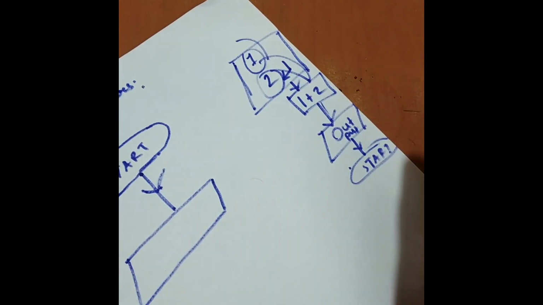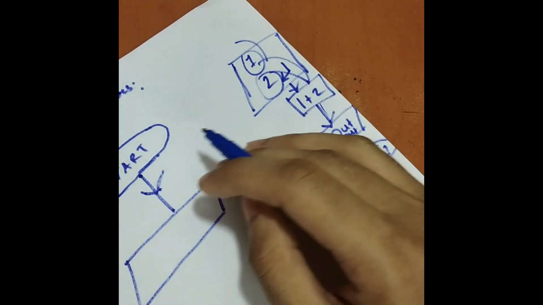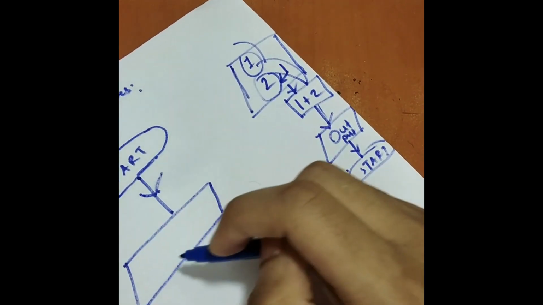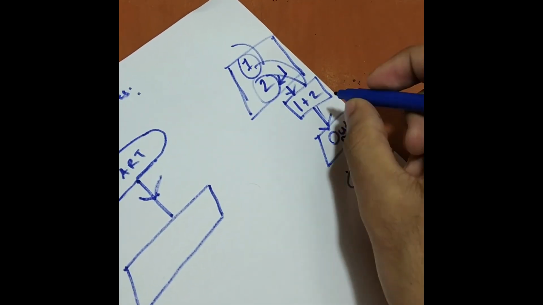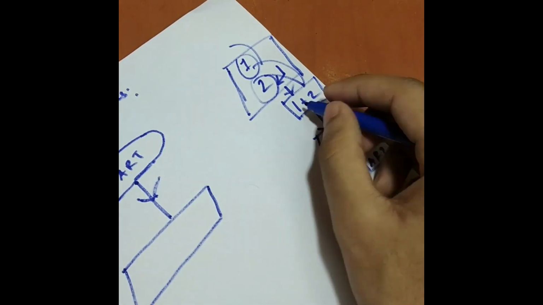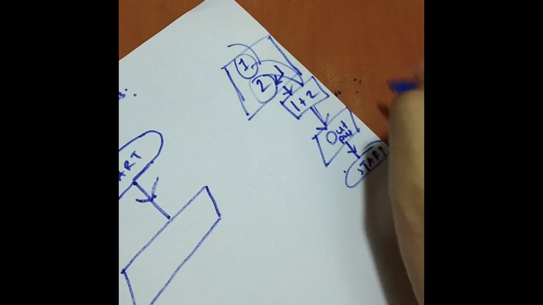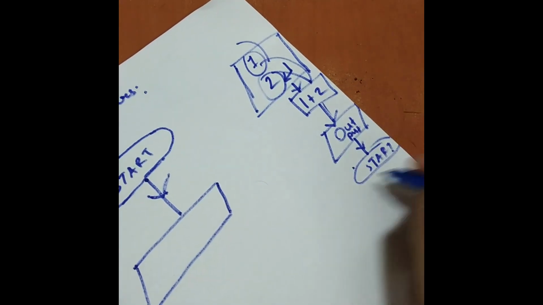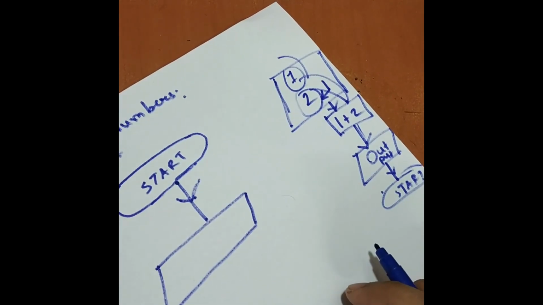But if I want to add 5 and 6, then it won't perform that, right? It won't perform the addition of 5 and 6 because I've already given it 1 and 2 inside its input box, and it is processing only the addition of 1 and 2. 1 plus 2 is 3, and it gives the output as 3. So that's the main problem, right?